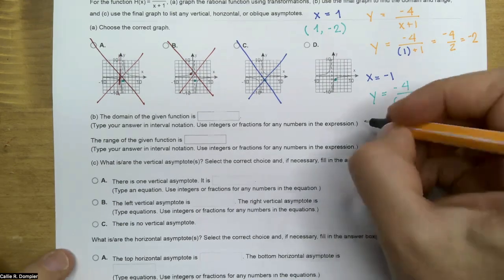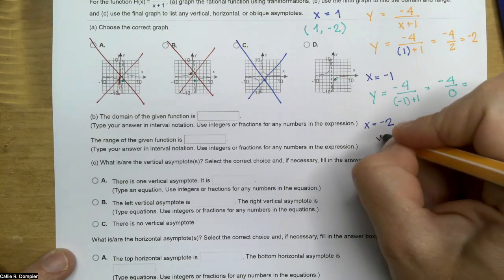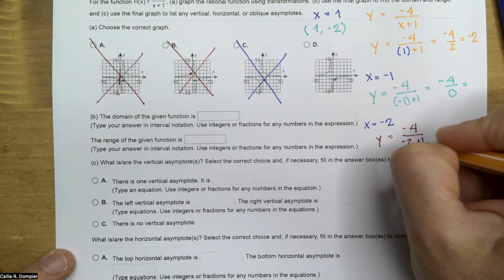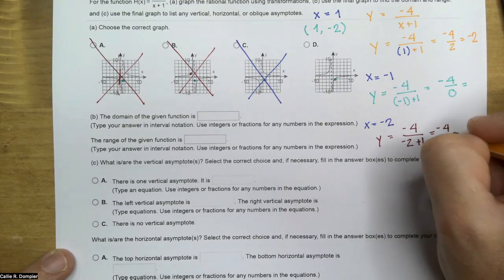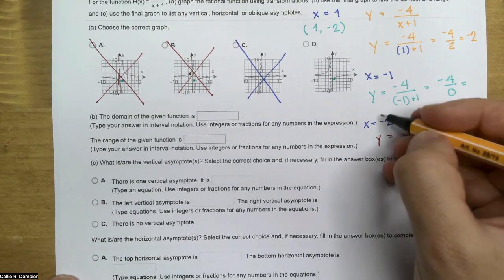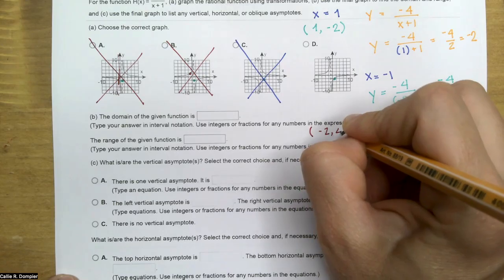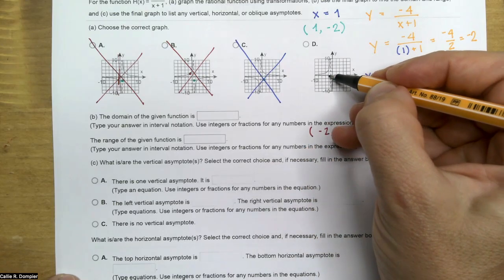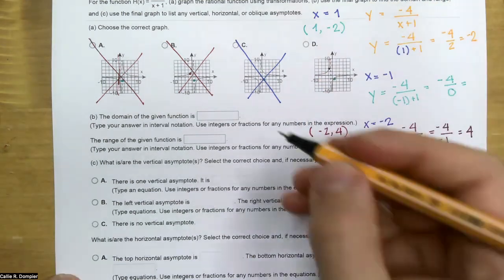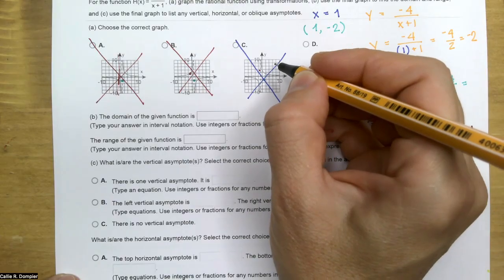Like I can try -2. X equals -2. What is y? Y equals -4 divided by -2 plus 1 is -4 over -1, which is a +4. So when x is equal to -2, y is equal to 4, so that'll give me the point -2, 4. -2 up to 4 is right there.